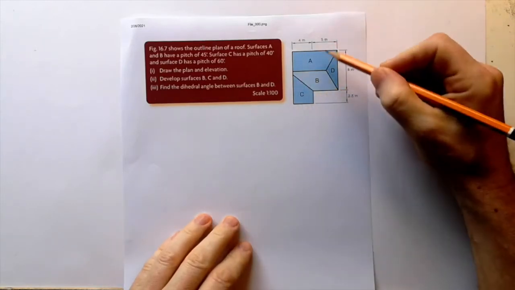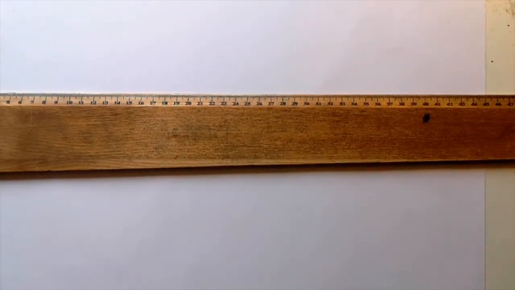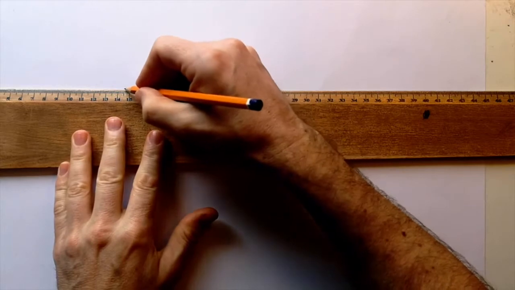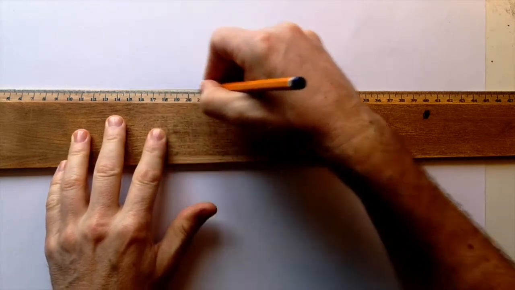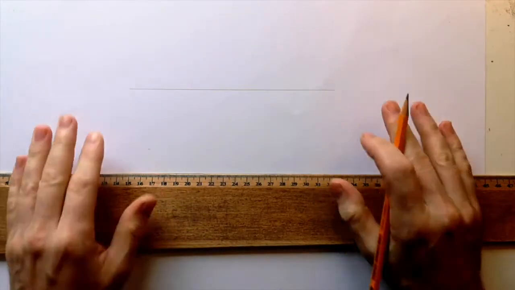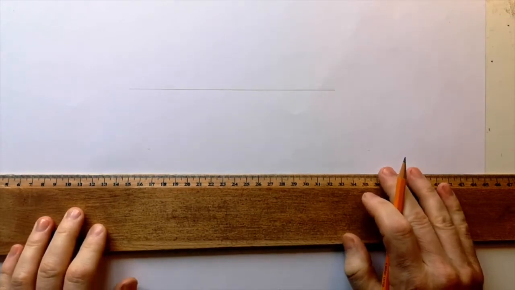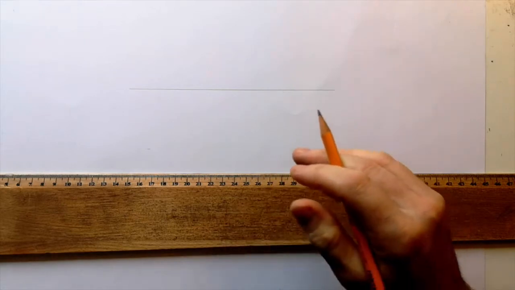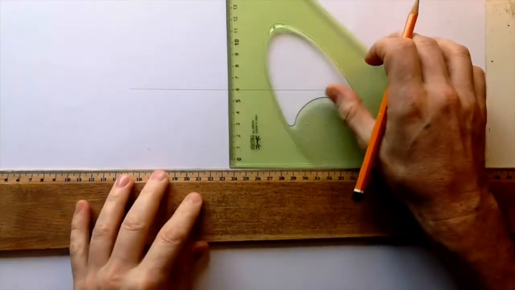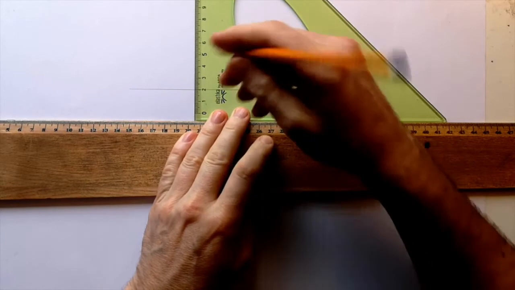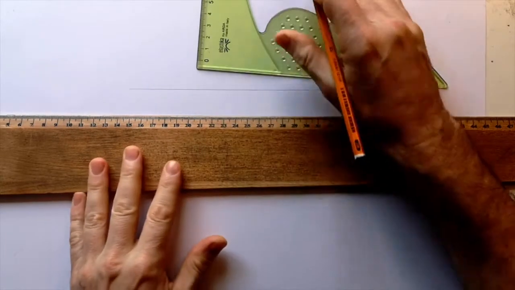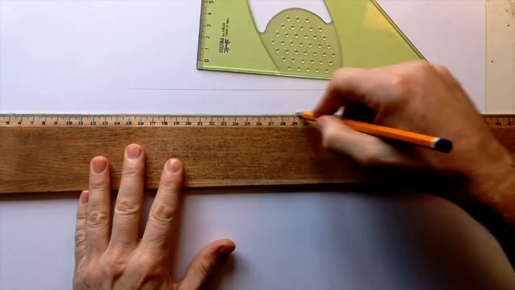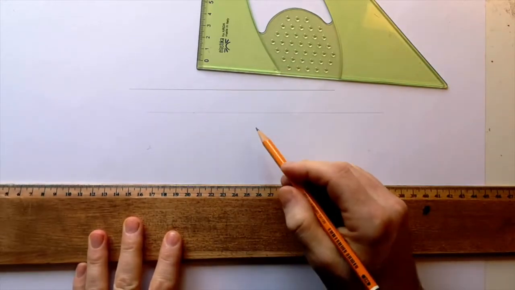It's a fairly big plan, and the elevation will probably be smaller, so I'm going to put it a little bit further up the page than half. We'll draw this out and stick it in the middle because we'll probably need some constructions either side. Now, just make sure we can see this nice and clear. We'll stick with our usual 20mm gap just to make things neat, and we'll throw that in as a construction line. That's the top of my plan.